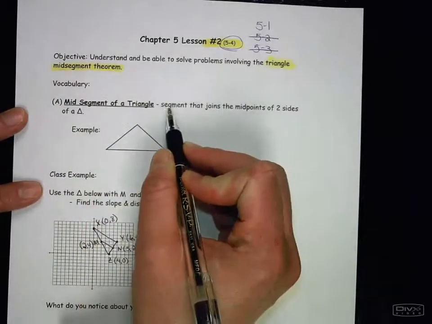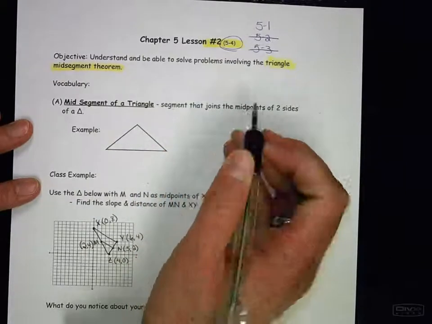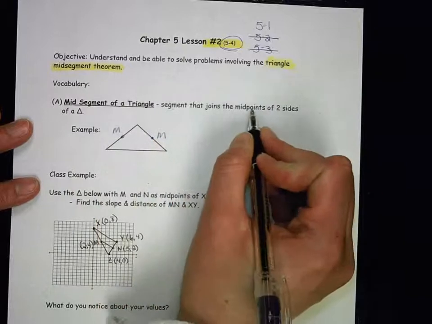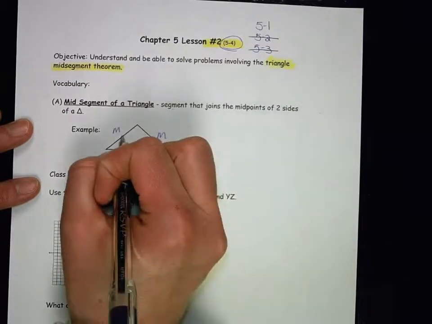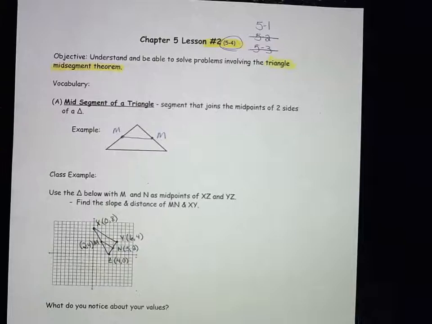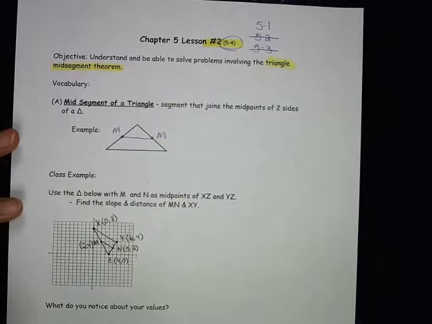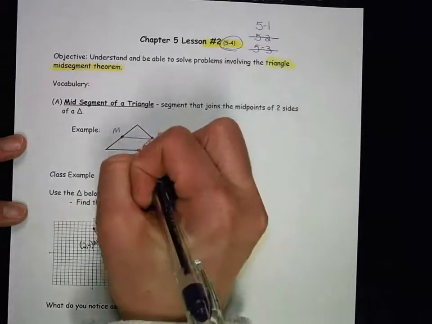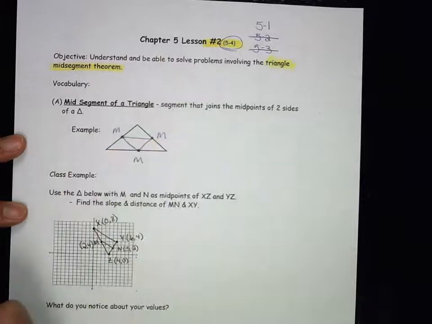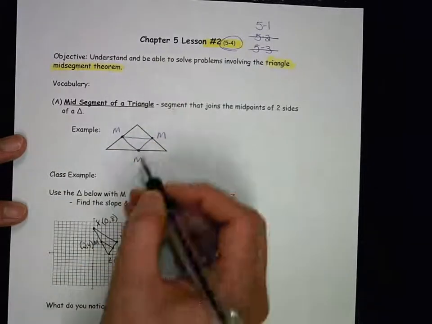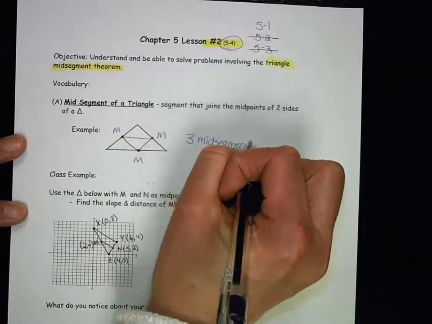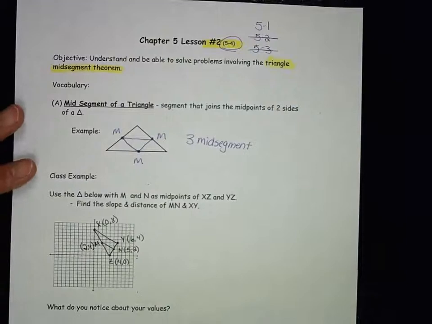Basically, the mid-segment of a triangle is a segment that joins the midpoints. So if you create the midpoints here, it's a segment that joins the midpoints of two sides. So if you were to connect these, that would be the mid-segment. Now, the question is, can you have more than one mid-segment? And the answer is yes. If you make this other midpoint and you were to connect these, that would also be a mid-segment. So notice you can have 3 mid-segments in one triangle. Many times you only see 1, but there could be 3.